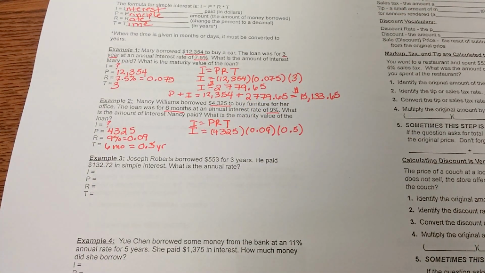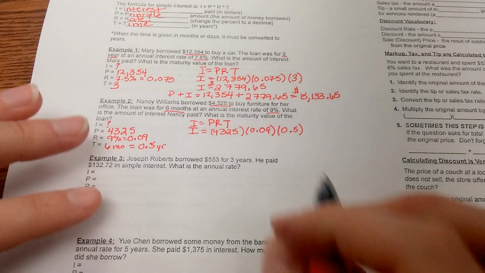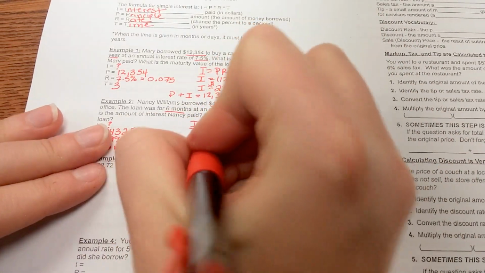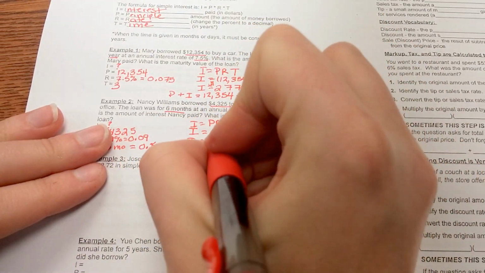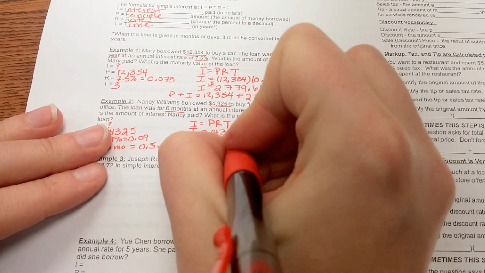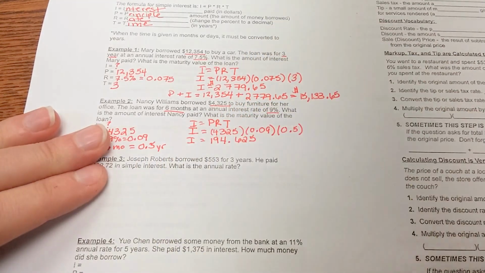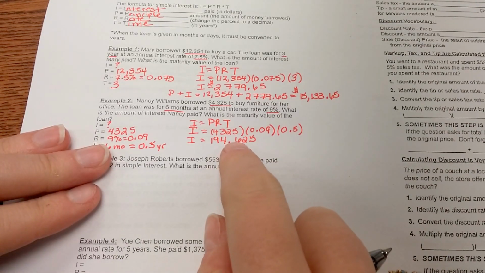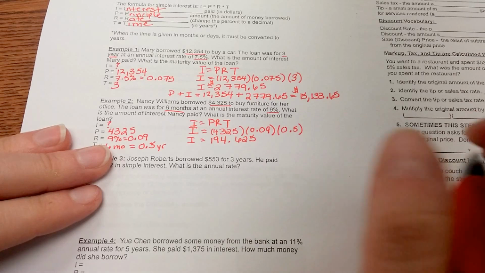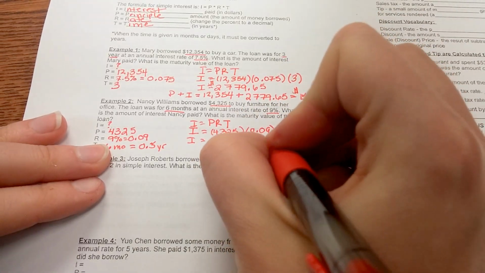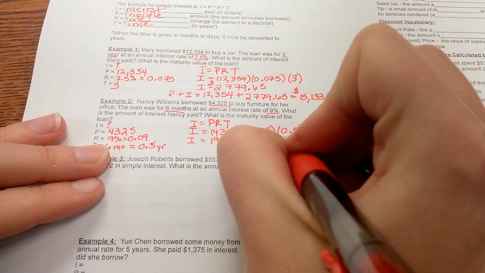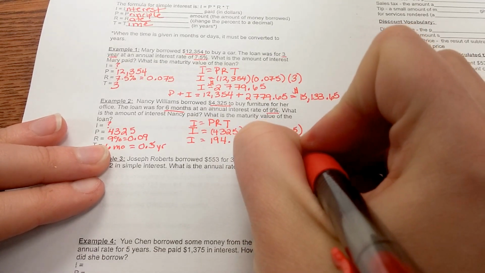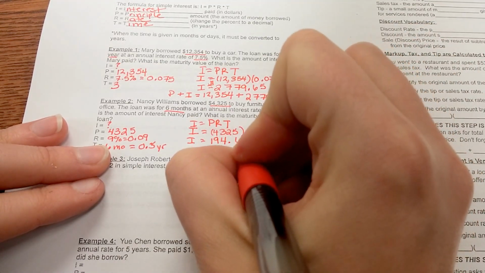Multiply those all together, 4,325 times 0.09 times 0.5, and we end up with $194.625. Now money only has two decimal places, so we would never see something for 0.625, so we need to round. So the amount of interest will be $194.63. The 5 here makes the 2 round up.